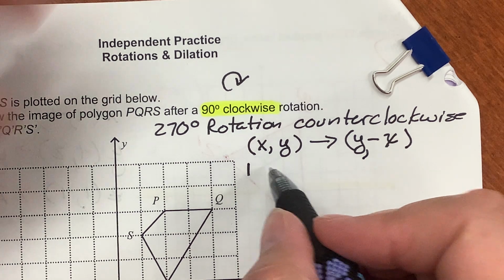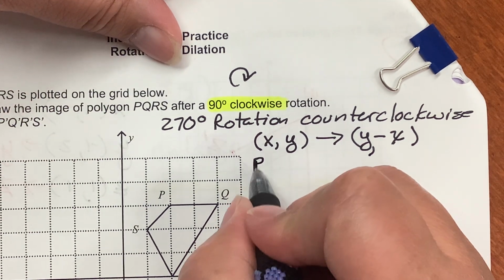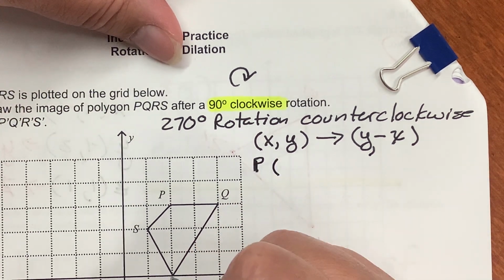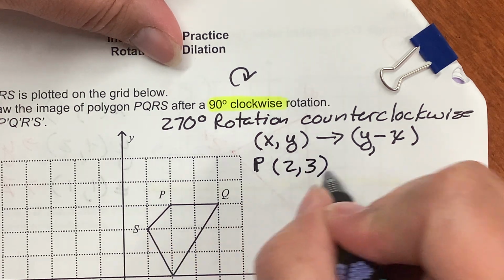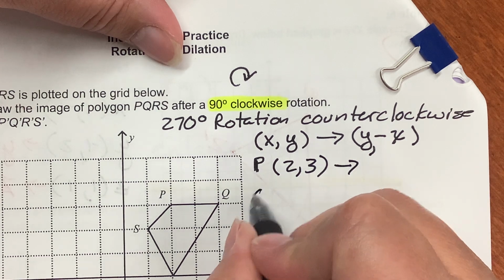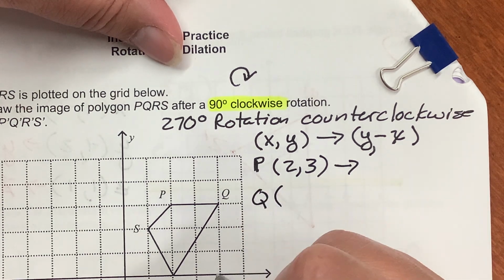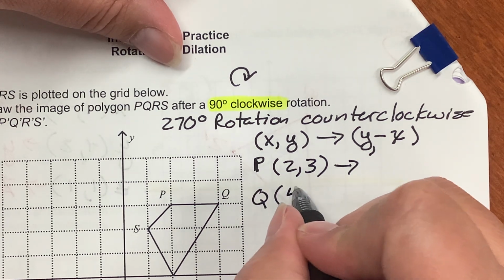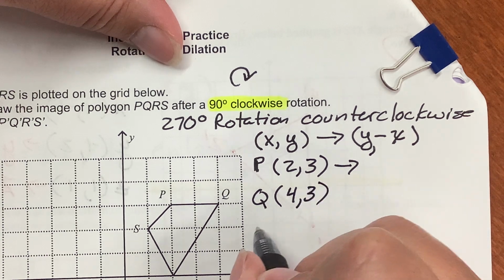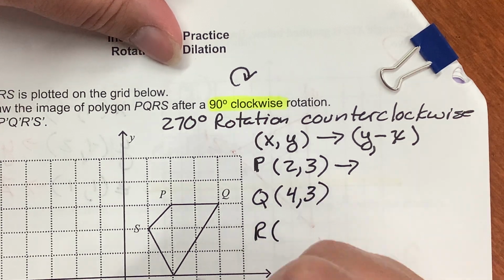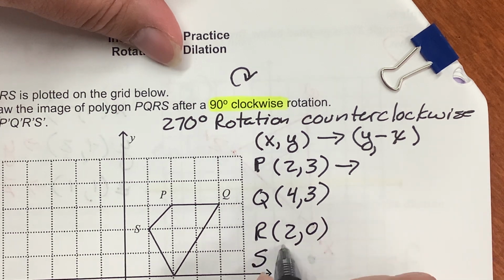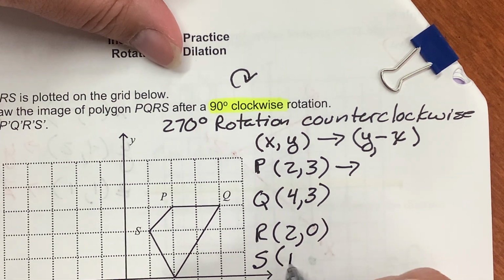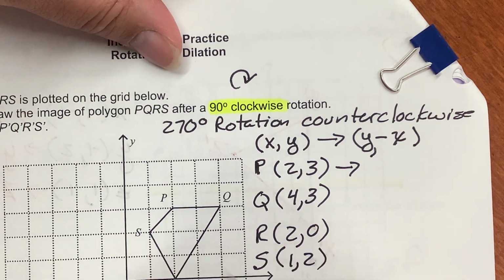So the original P is at positive 2, positive 3. The original Q is at positive 4, positive 3. R is at 2, 0. S is at 1, 2. And T is at 2, 3.